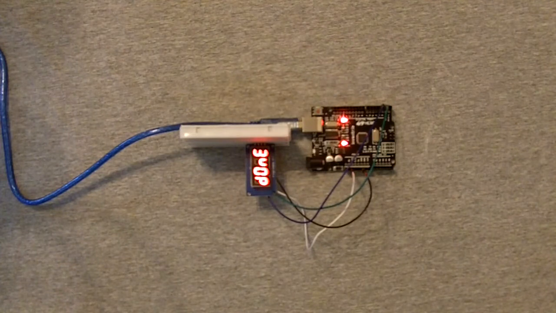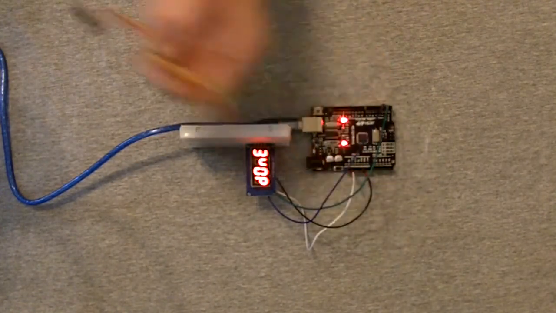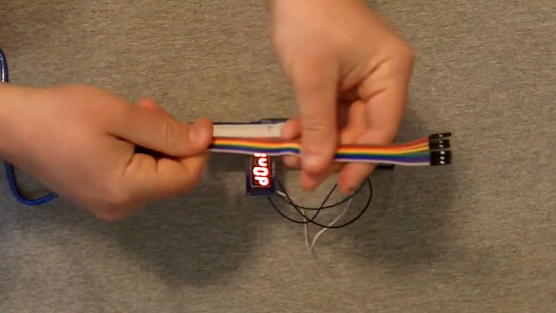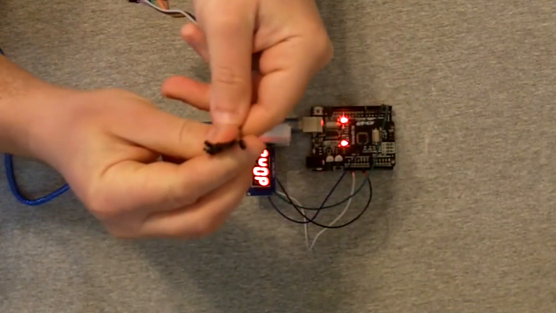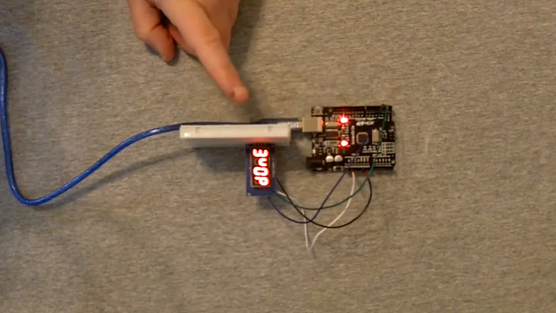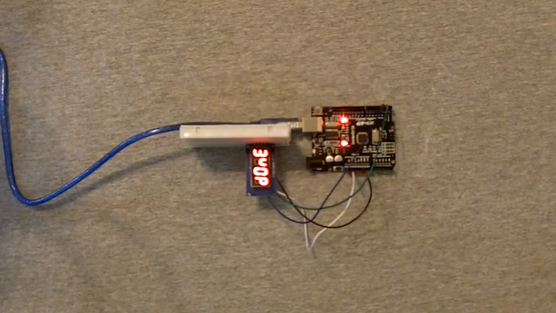I have mine set up a little bit differently than what is depicted in the diagram. They're just using a piece of ribbon cable. It's actually more like this cable where it's got the female end on one side and the male end on the other. I just put mine on the breadboard and I ran individual leads to it.